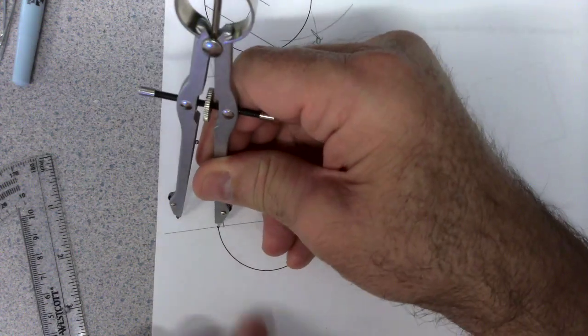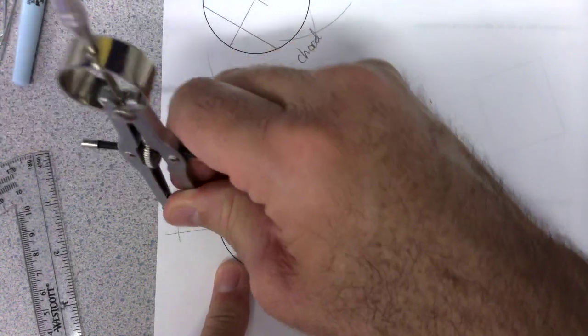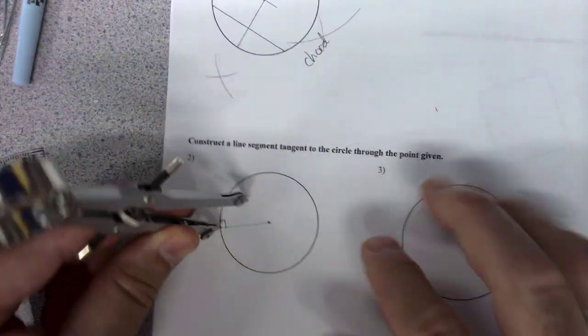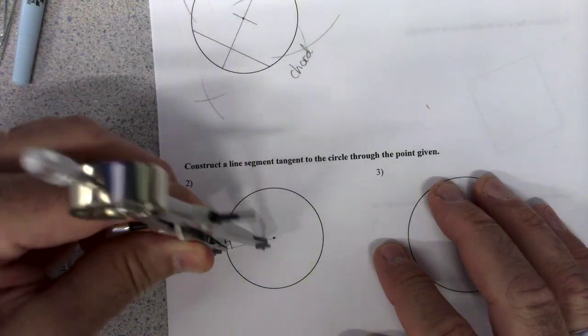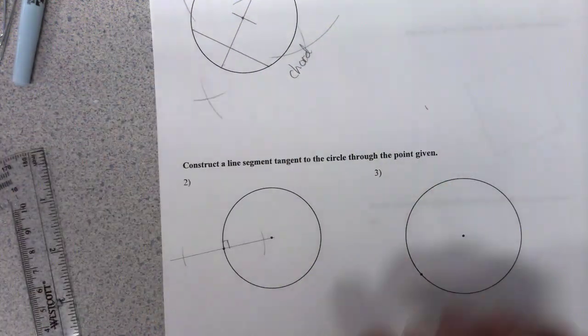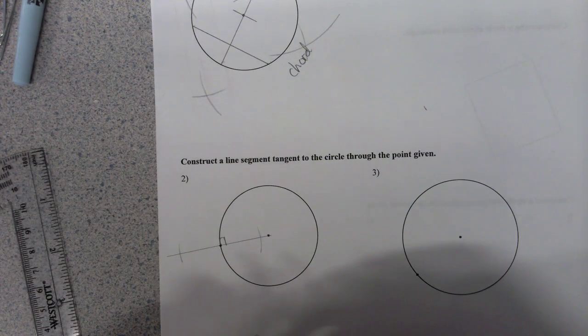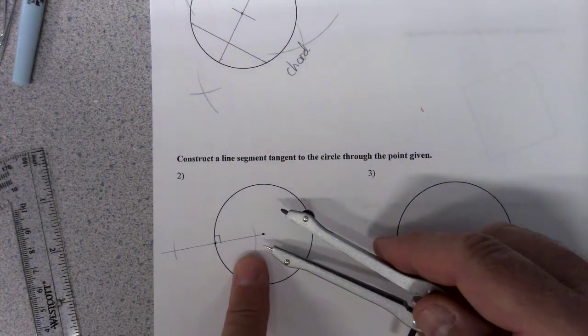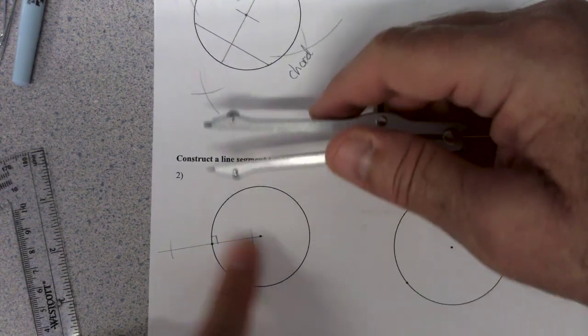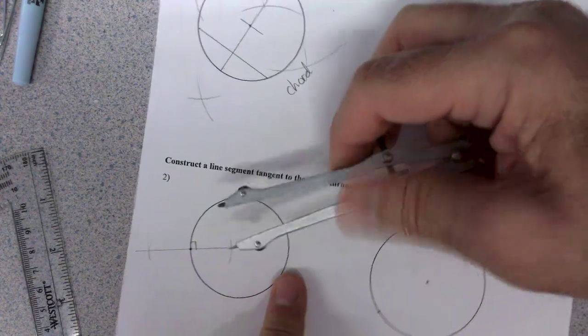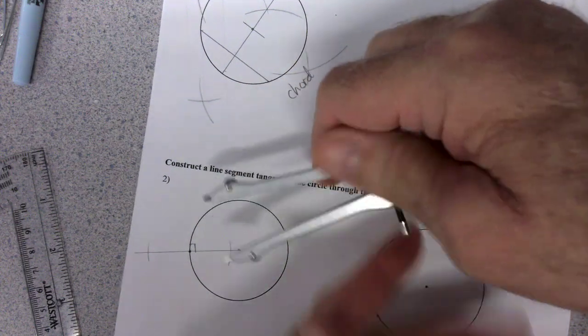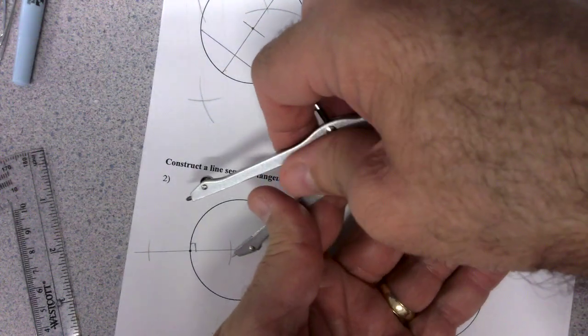So I put my compass on that part and I make a mark here. Then I rotate and I make a mark there. I want a perpendicular bisector. So now I'm going to use this spot and make a mark up here. I do need to make my compass bigger, maybe about like that.